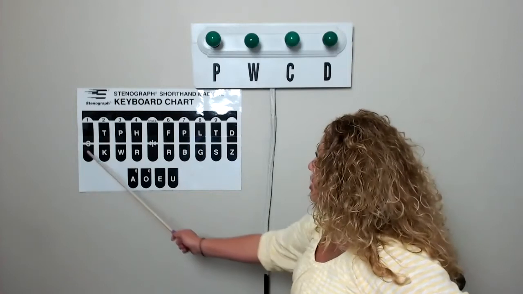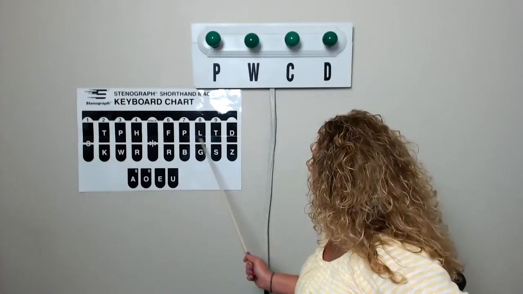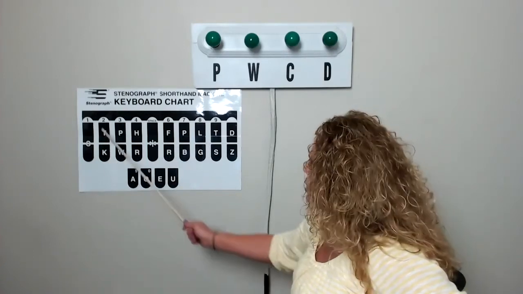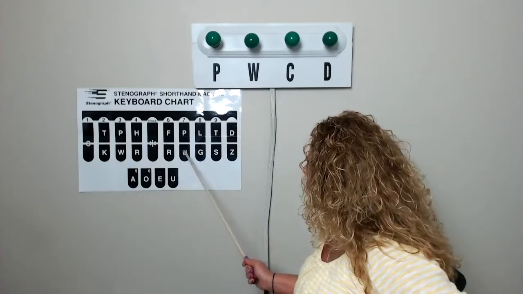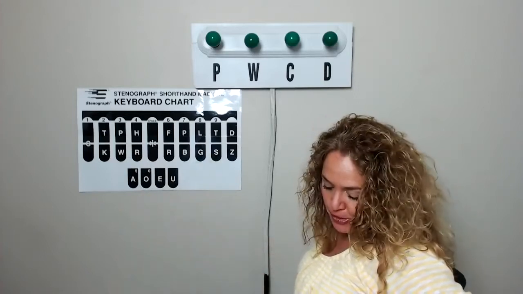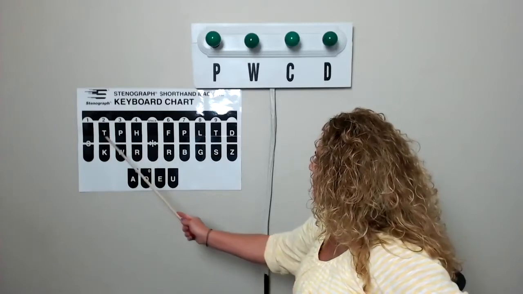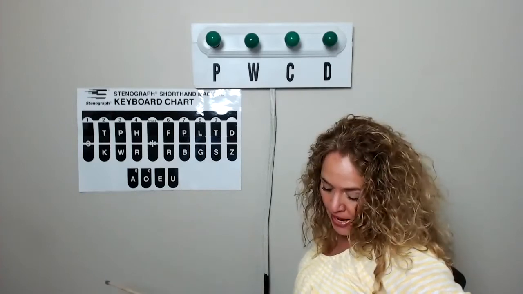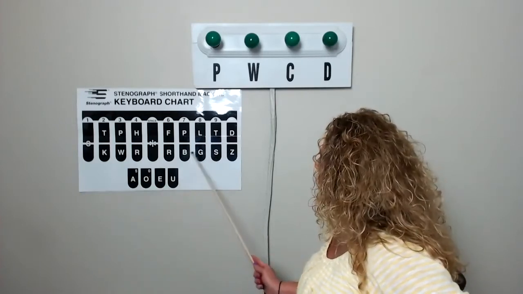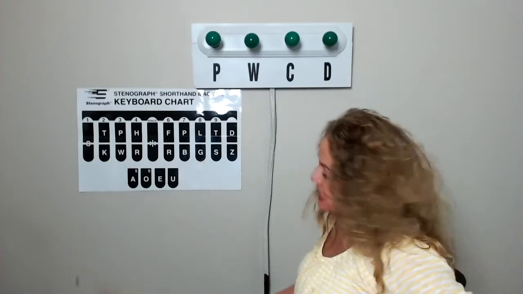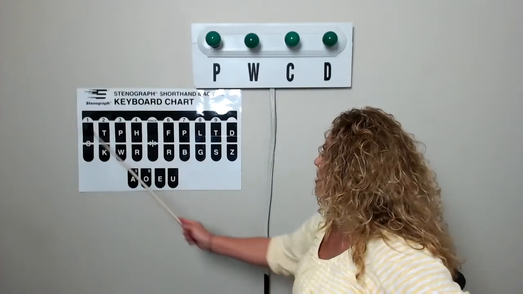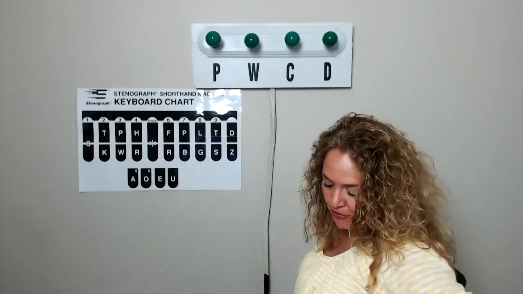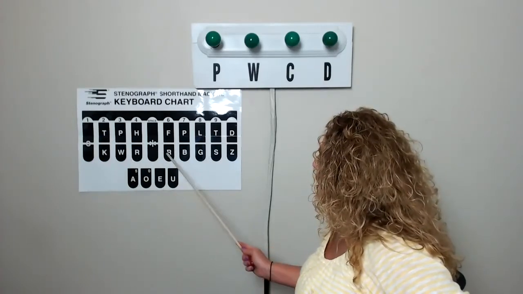Number 10, squeamish, S-K-W-A-E-M, come back for I-S-H. Number 11, direction, D-R, flag, E-B-G-S. Number 12, reflection, R-E, come back for F-L, flag, E-B-G-S. Number 13, connect, K-E-K, keck. Number 14, subtraction, S-U-B, come back for T-R-A with the flag, B-G-S. And number 15, squirrel, S-K-W-I-R-L.